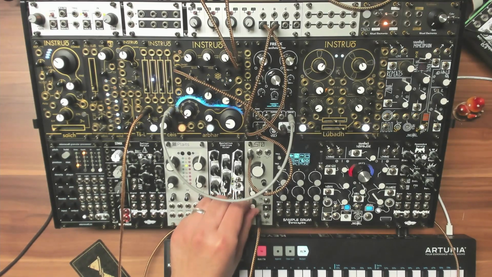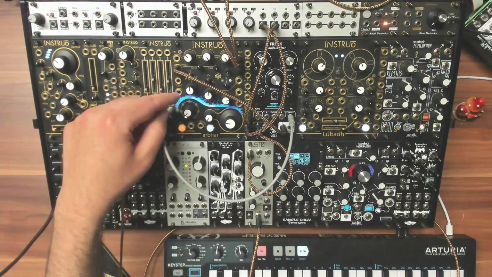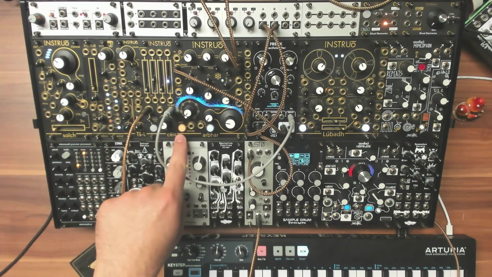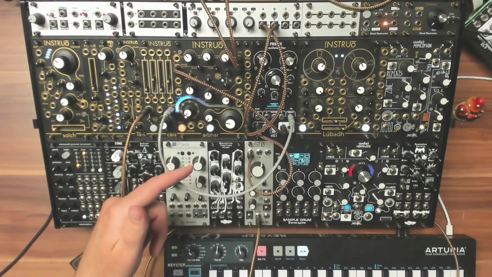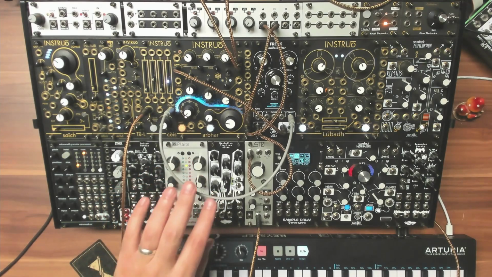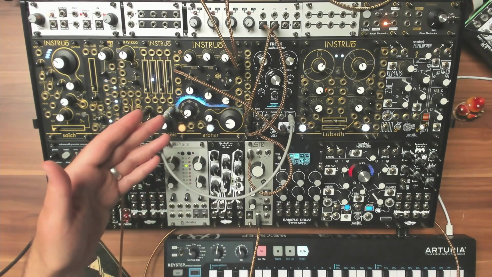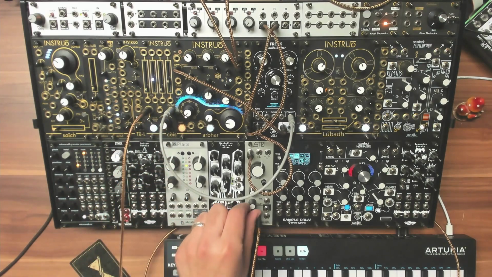Right, so now it will always record as long as there is something coming in the input. It will capture it, record it and process it at the same time. So now basically what we have here is a live granular processor.